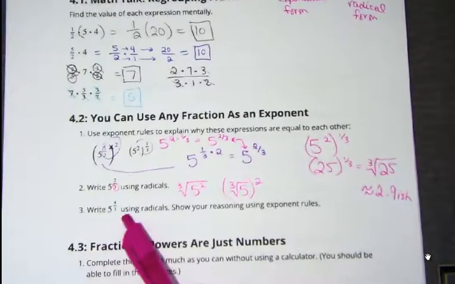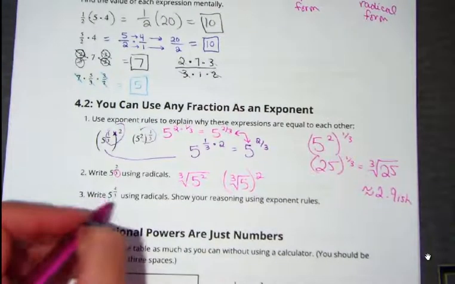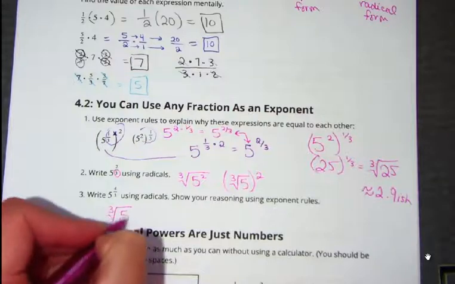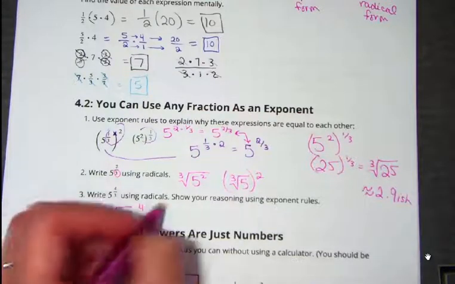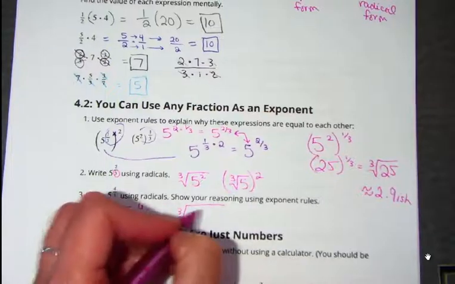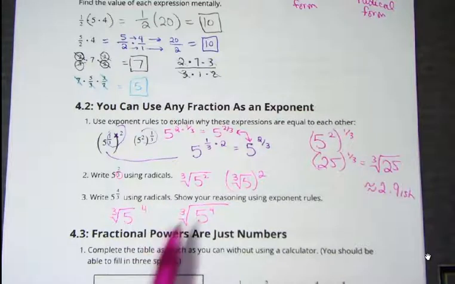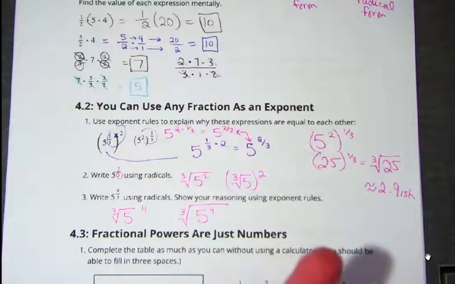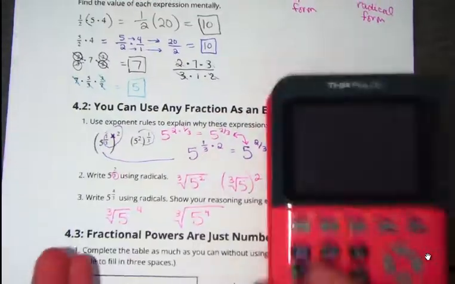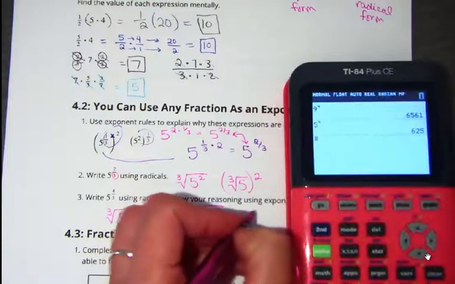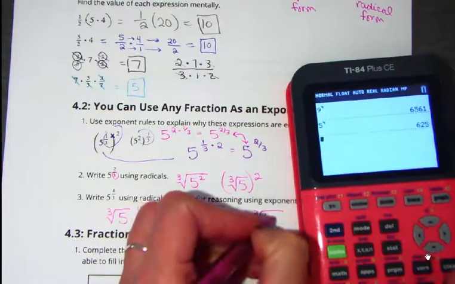So 5 to the 4/3 using radicals. Again, I'm going to use that same idea that I could write it as the third root of 5 raised to the 4th power, or the third root of 5 to the 4th power. These two mean the same thing. 5 to the 4th power is, let's see, 5 times 5 is 25, times another 5 is 125, times another 5 is 625. I could do that if I had more time. Yeah, but 625. So I could also write that as the cube root of 625.